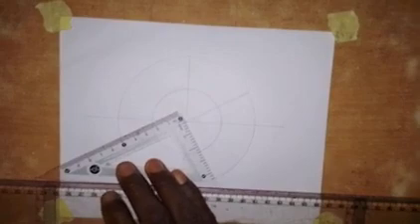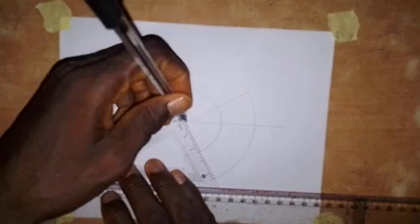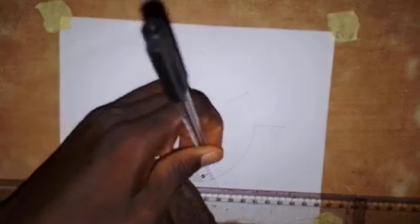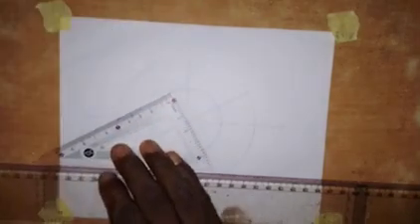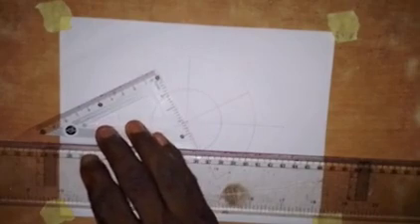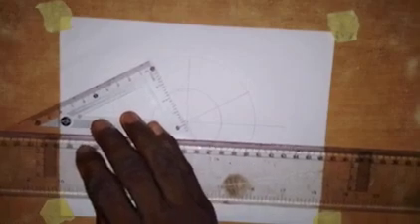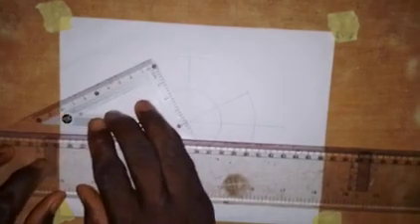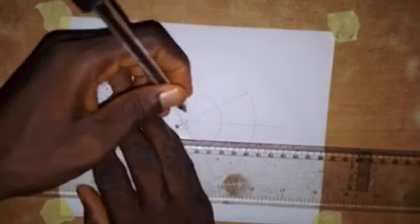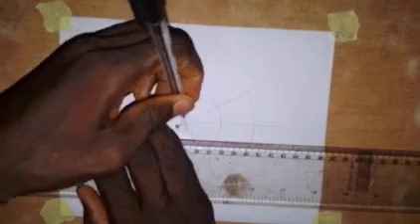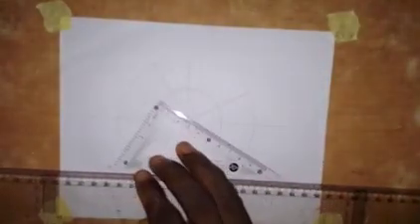So I need to adjust this. So draw this, then we turn to this side.